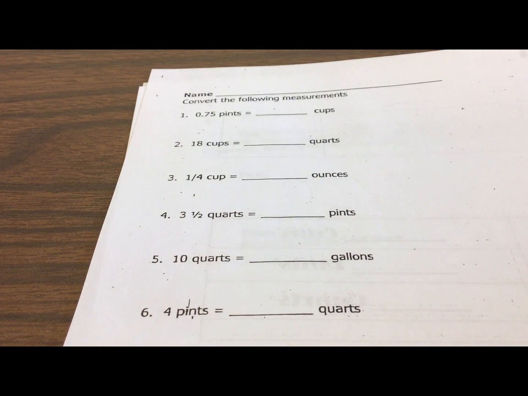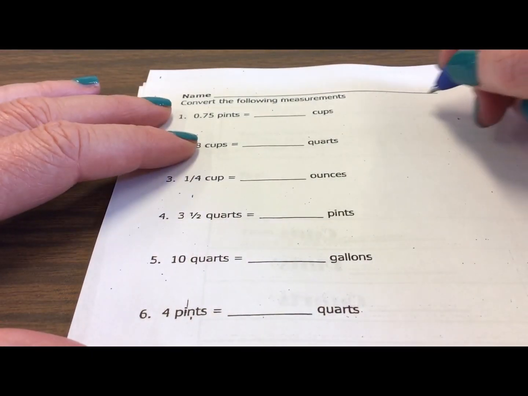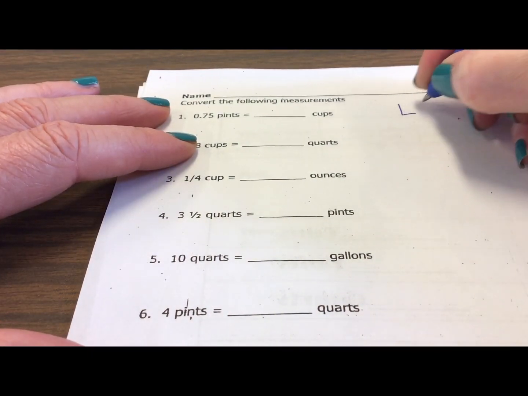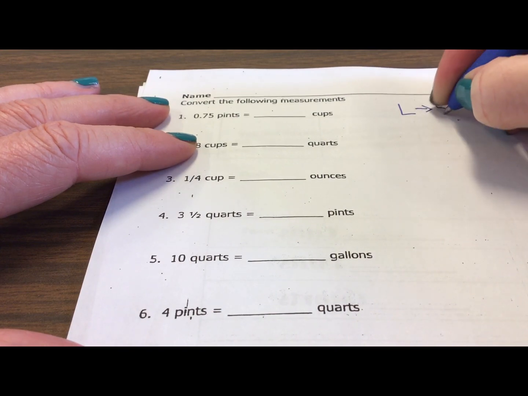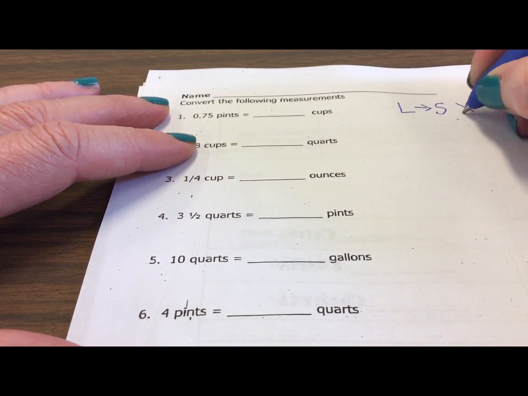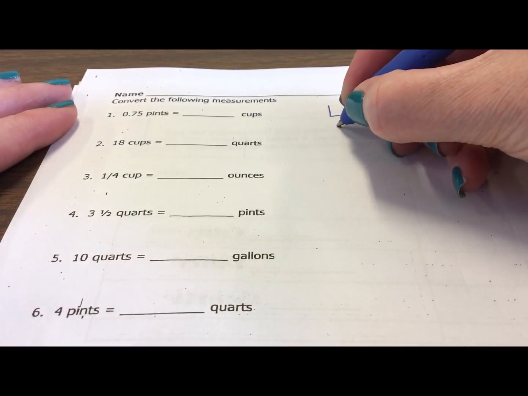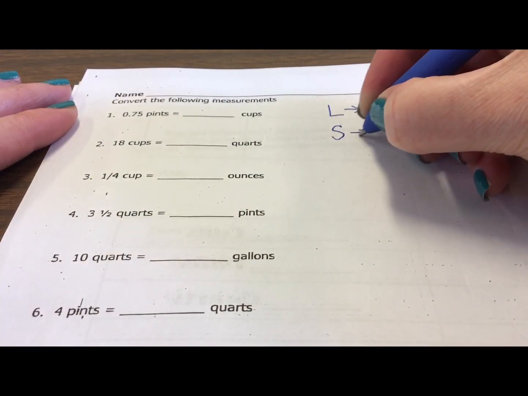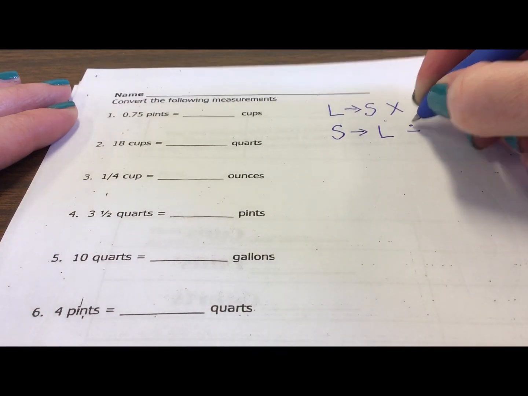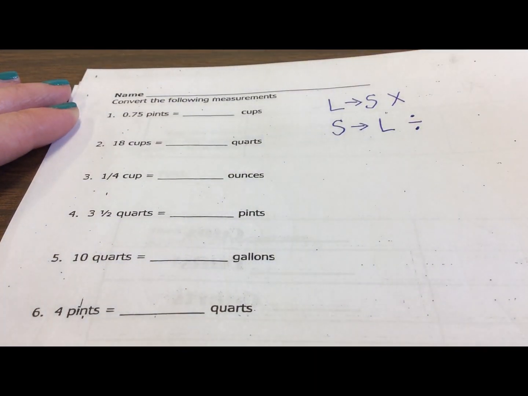All right, so to do our conversions, we're going to utilize the same method that we did with linear conversion. Anytime we are converting from a large unit into a smaller one, we are going to multiply by something. And anytime we are converting from a small unit into a larger one, we are going to divide by something. So the very first thing, this is 3 steps. If you follow the 3 steps, you'll always get the right answer.